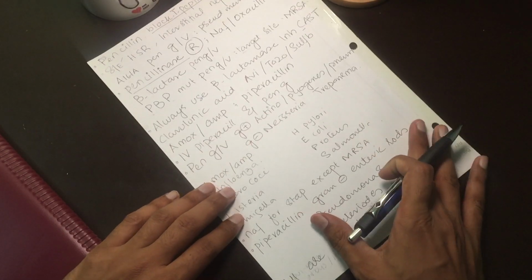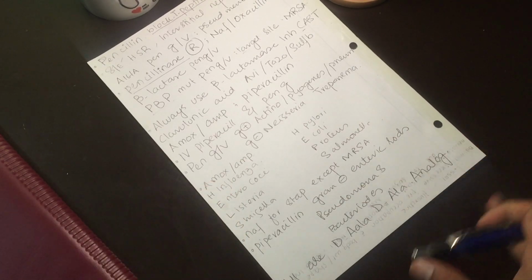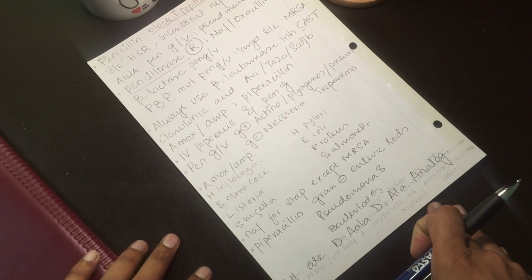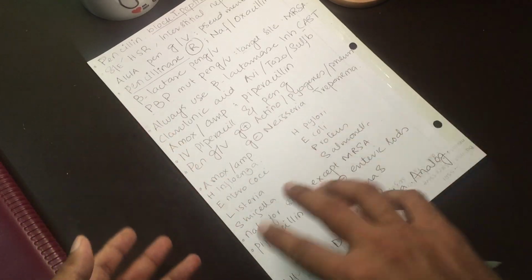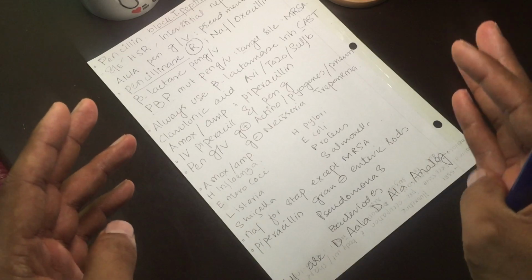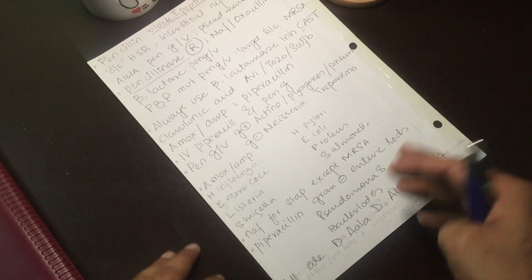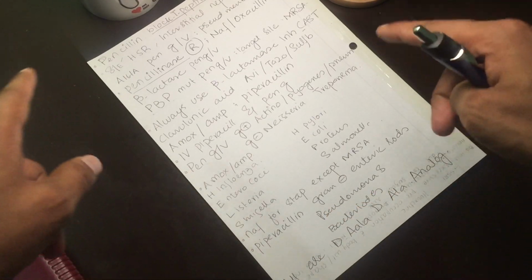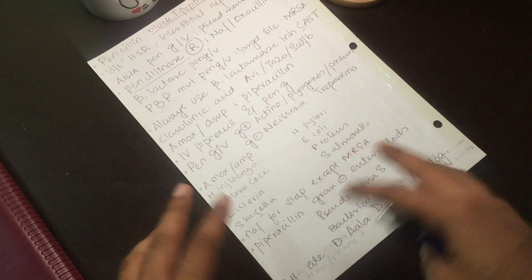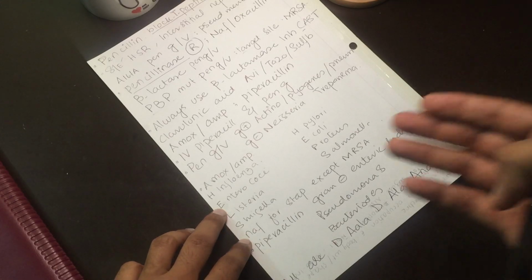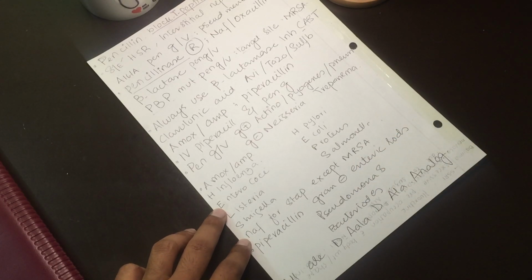So these are the general high yield points of the whole penicillin family. I have collected all the material from the two side pages of penicillin in First Aid and presented it on a single page, so that in one glimpse we can highlight all the important points regarding this penicillin topic.